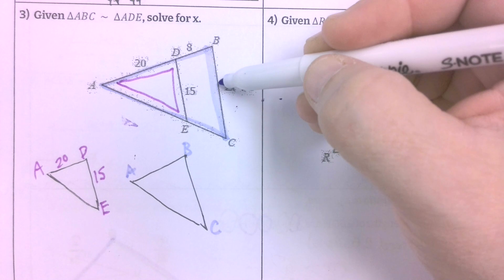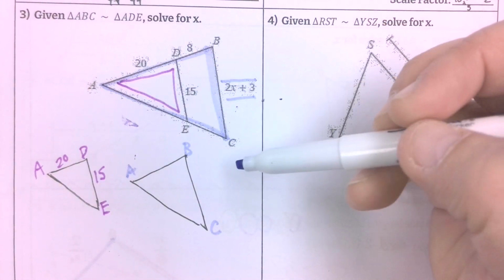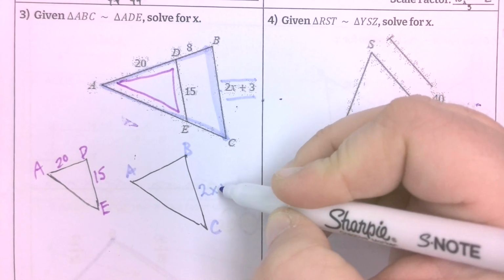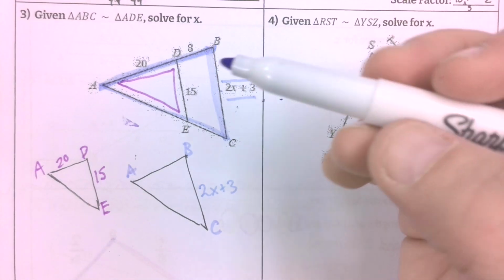And this side is clearly 2x plus 3. I can tell because it's in between, it's in the middle, okay? So I have 2x plus 3. This side, though, is broken into two parts.